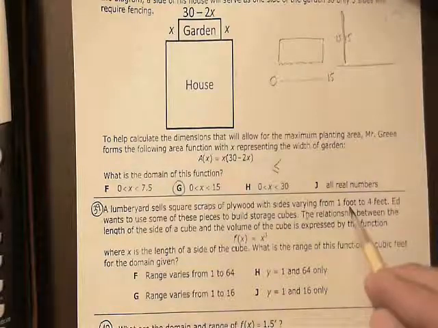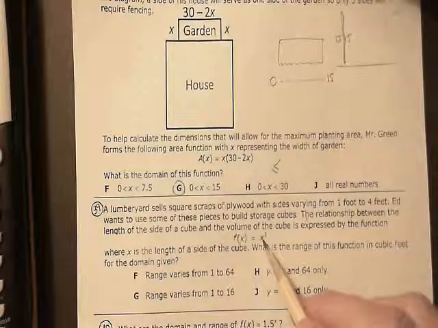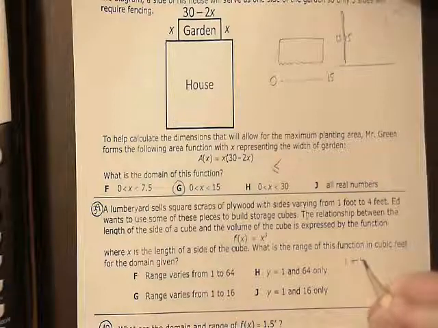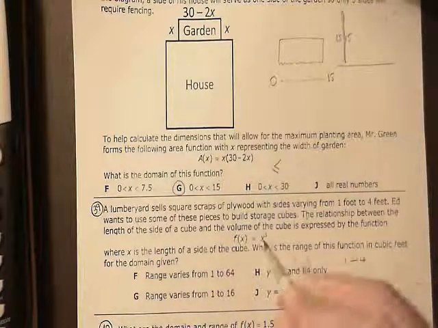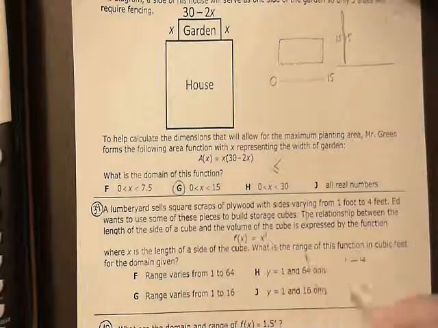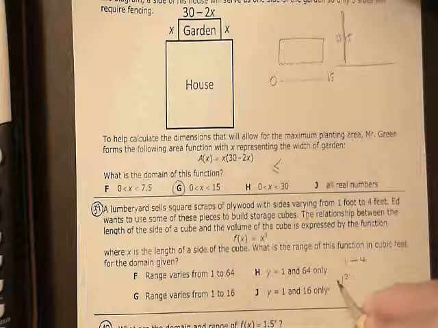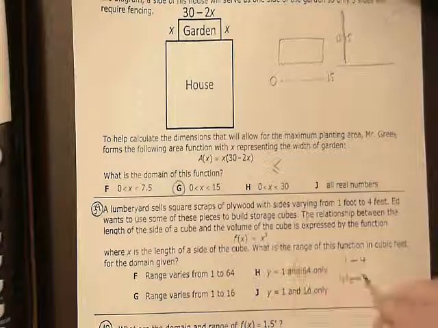Well, because your numbers for x are going to vary from 1 to 4 feet, then basically what you have to do is plug it in. If I plug in 1 here, this would be 1 cubed. So it would be 1 cubed, which represents f of x, which is your range, and all the way up to 4 cubed.